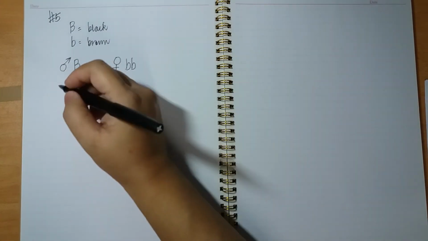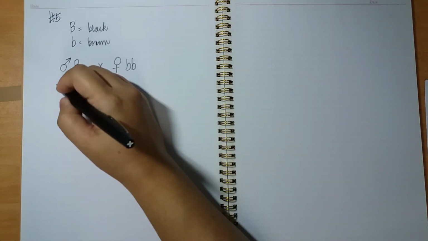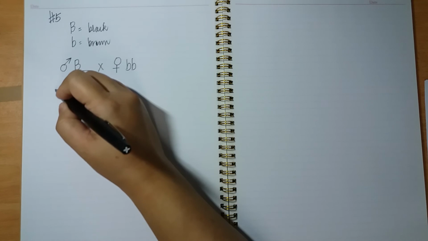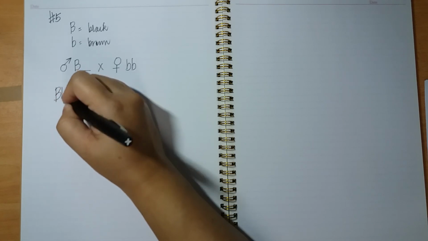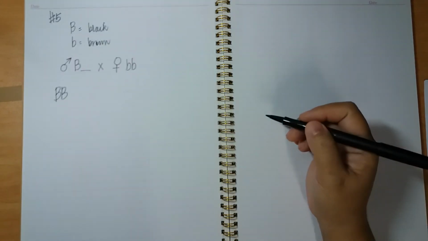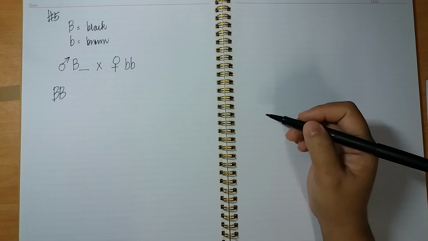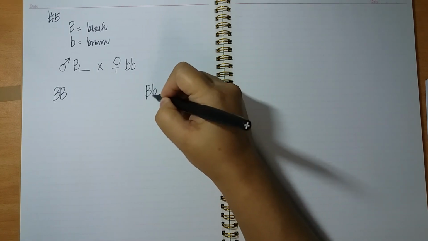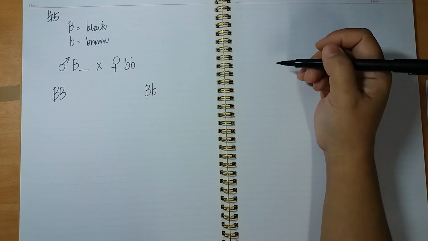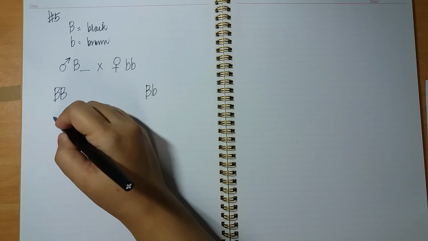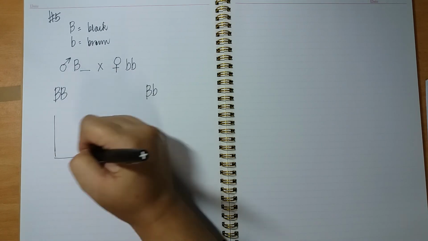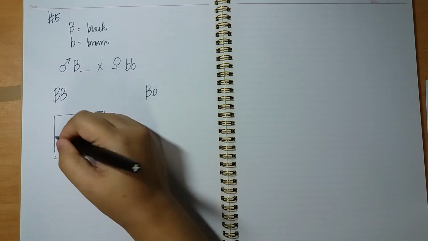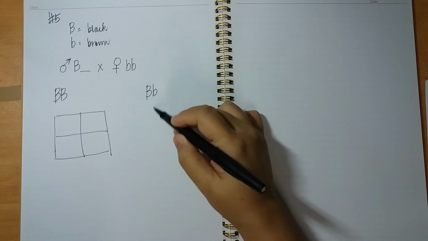So we have 2 possibilities: that the male black guinea pig is homozygous for the dominant trait. Okay? We also have the possibility that it's heterozygous. Okay? So, we can do 2 Punnett squares, okay, for each possibility.